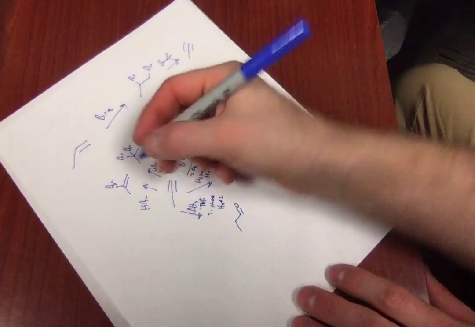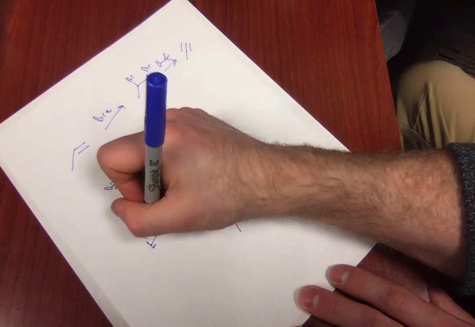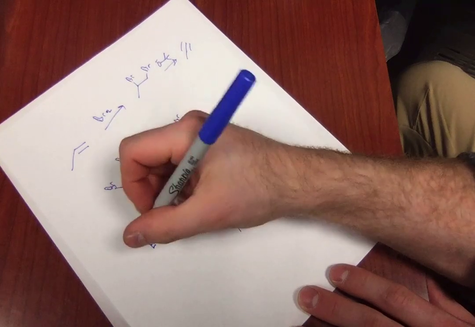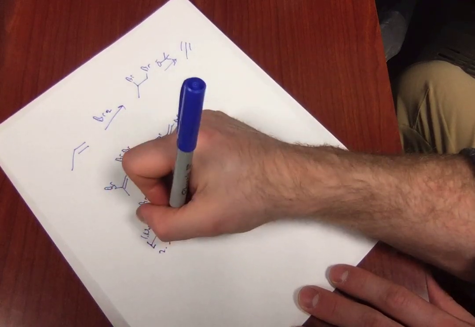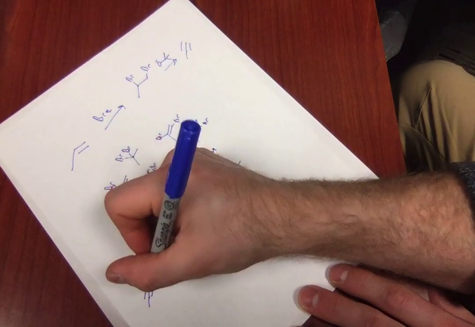Can also do alkylations. NaNH2, some sort of alkyl halide. I would add the 2 carbons here.